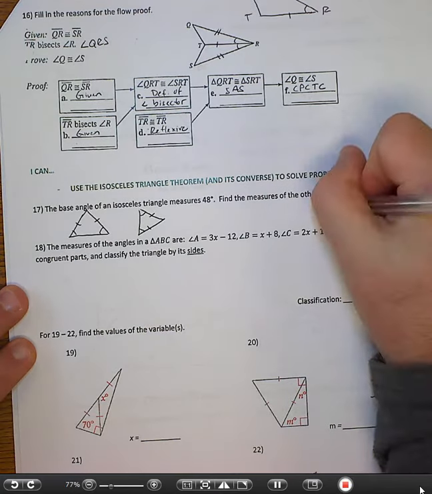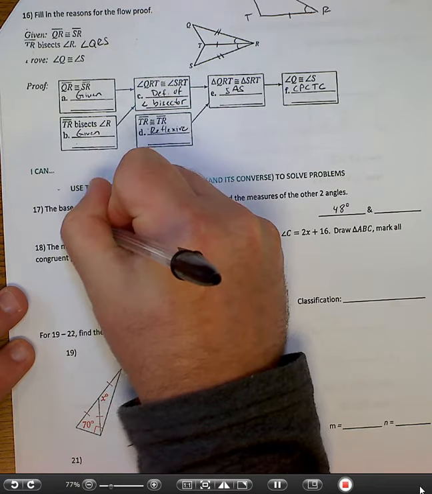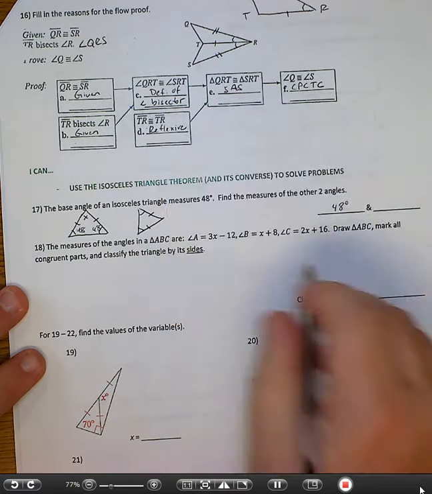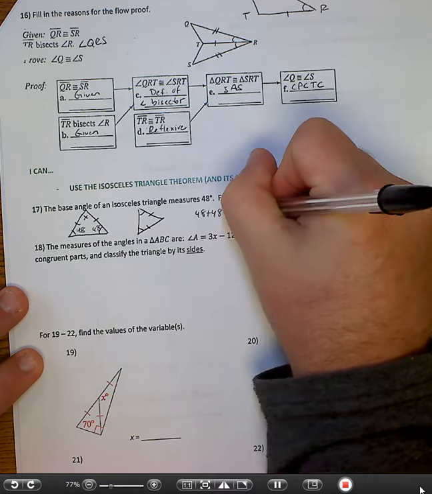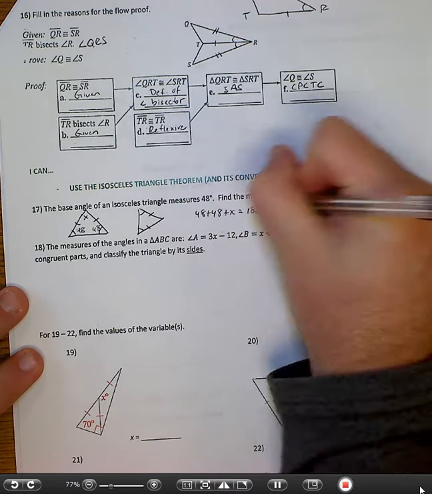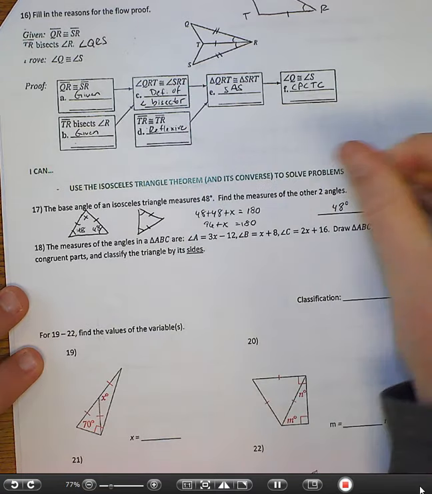So one of the angles is 48. Well, if they're both 48, what's left is the vertex angle, and that would be 48 plus 48 plus x equals 180. 48 and 48 is 96, and that would leave 84 for the vertex angle.